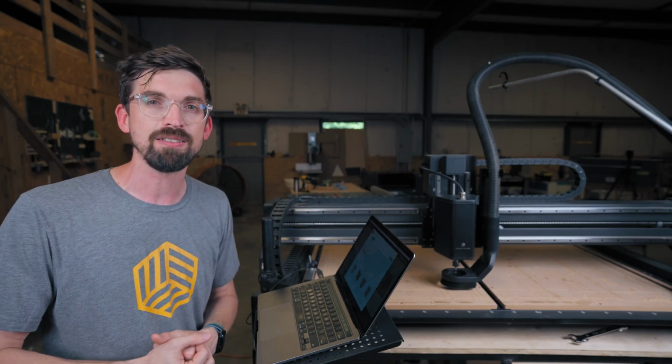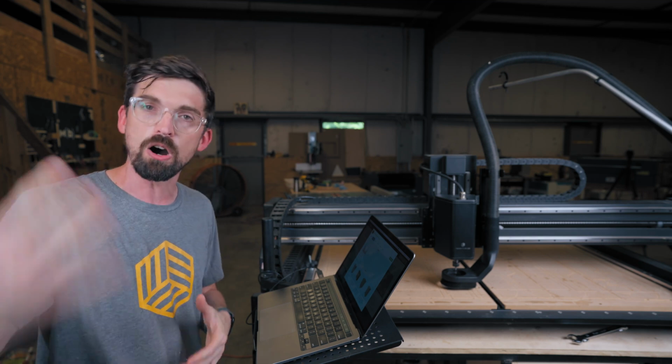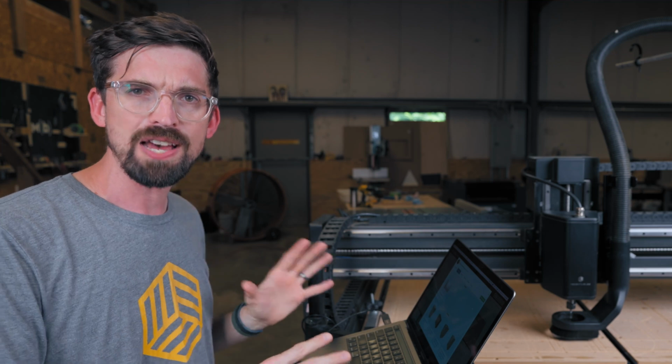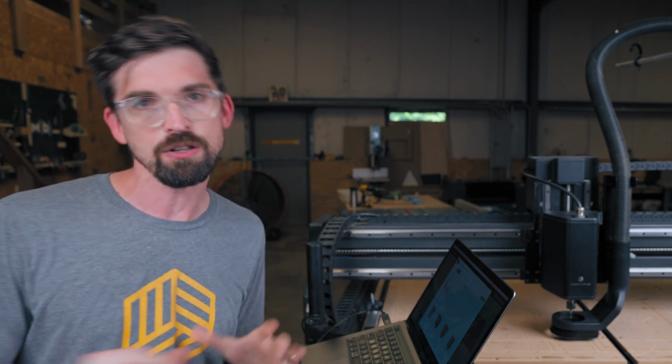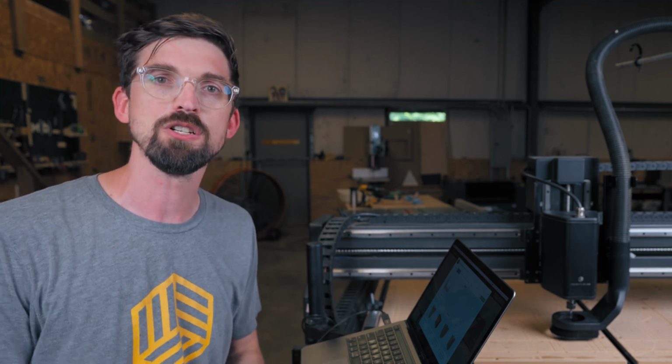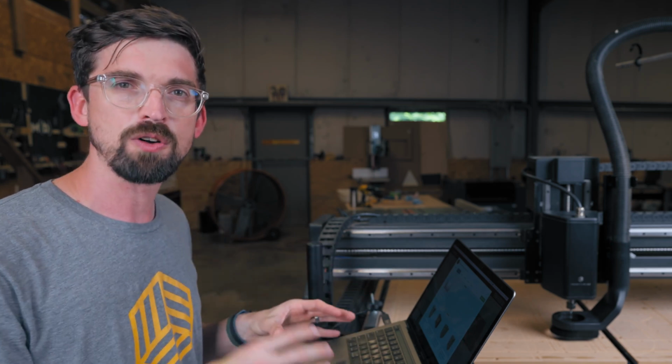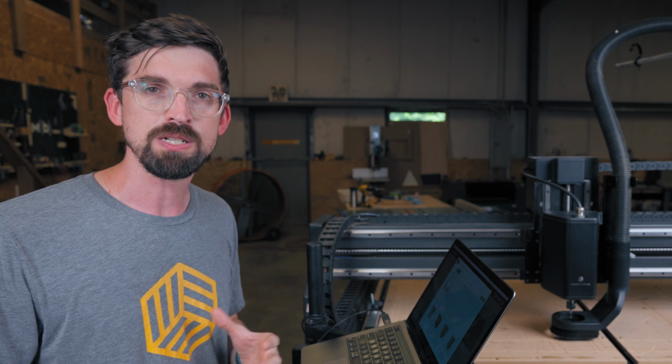Because we've really tried to make this as simple as possible, but also give you all the options that you need. Now, a quick caveat before we get going, the software is constantly being updated and new features are being added as we're talking to professional cabinet makers. So it might look a little bit different than what I'm going through right now, but the general functionality is going to be the same.